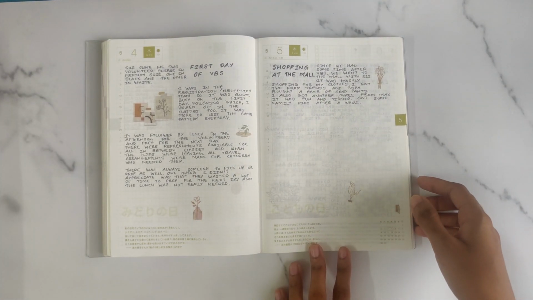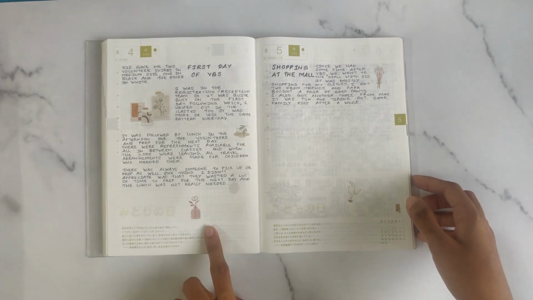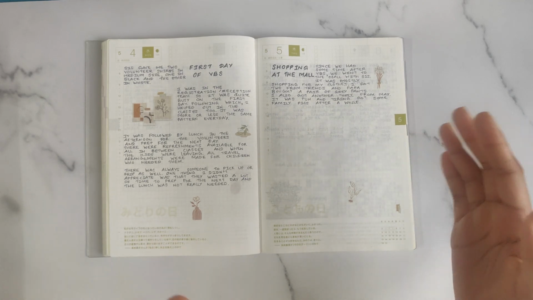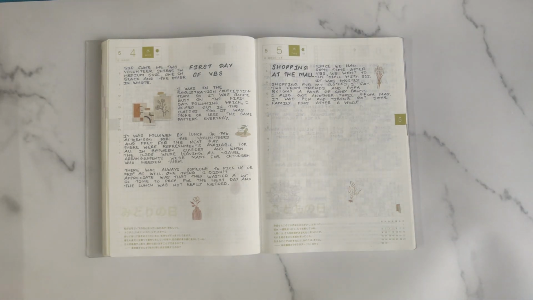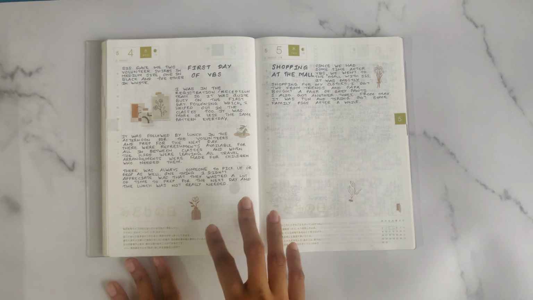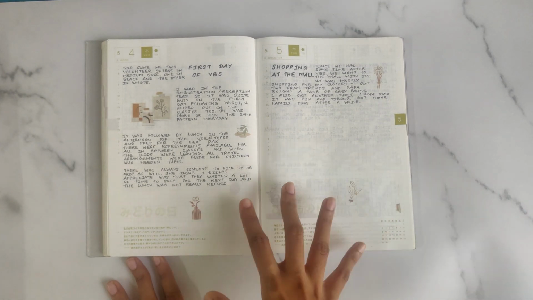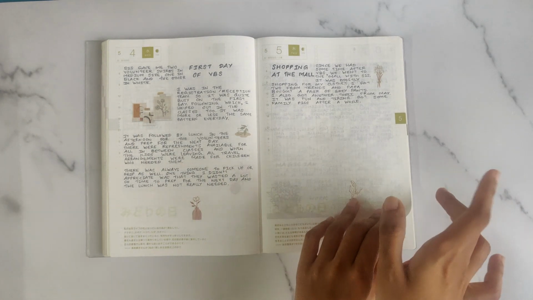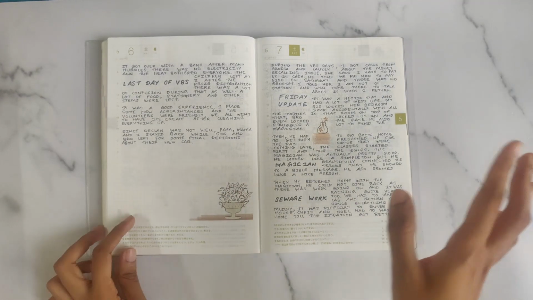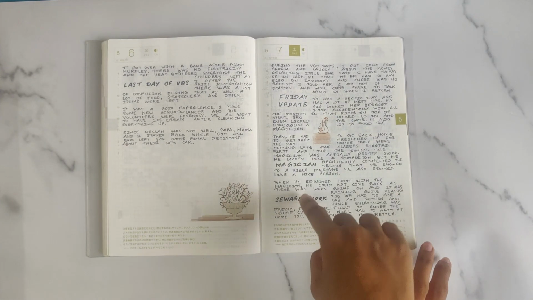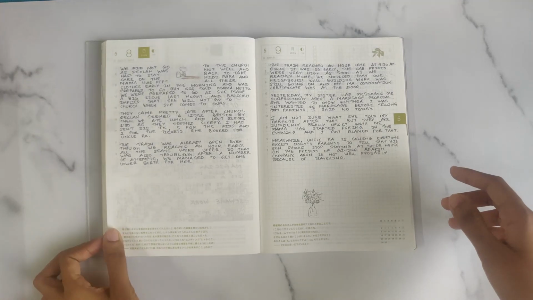Just to be clear, these stickers are placed beforehand when I set up a month in the previous month. For example, right now we are in June, so I will be setting up the month of July towards the end of June, or when I feel like it. And I place them randomly on the spread. There's no rhyme or rhythm to it. It's just random.